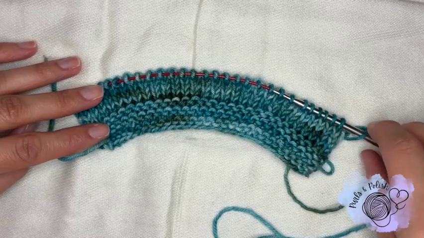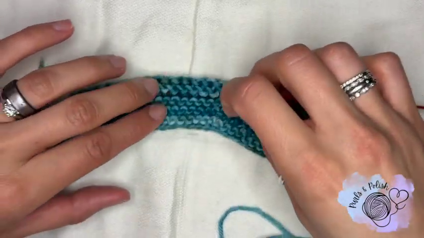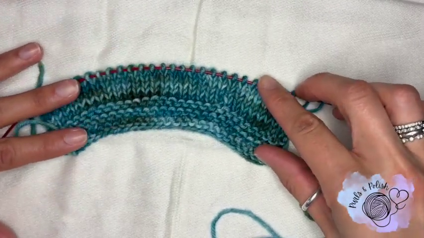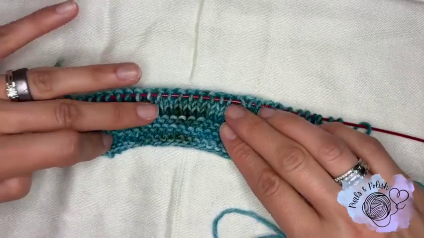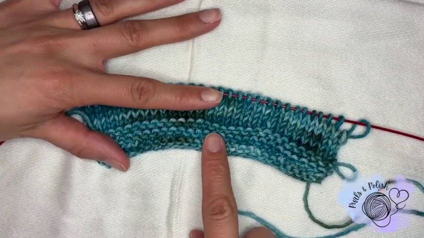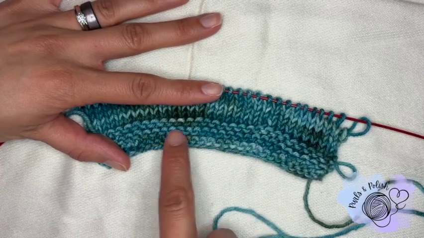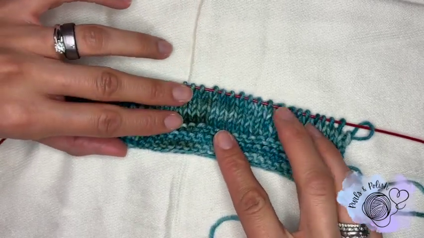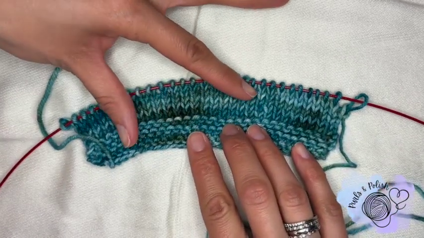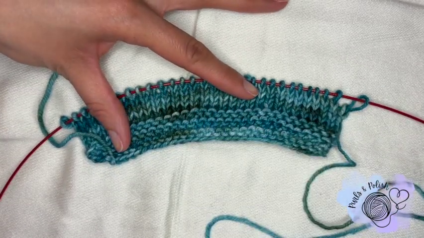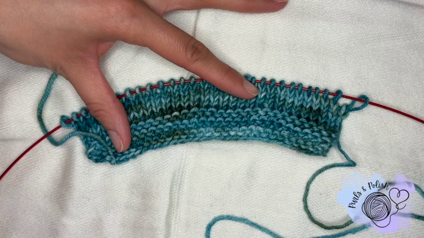So what does that actually mean? I have this little sample that I've been working and showing different things on. I have done some garter stitch, which are these rows here, and some stockinette stitches, which are the little V's here. The difference between the two is if you're knitting or purling, and also if you're doing this in the flat or in the round.